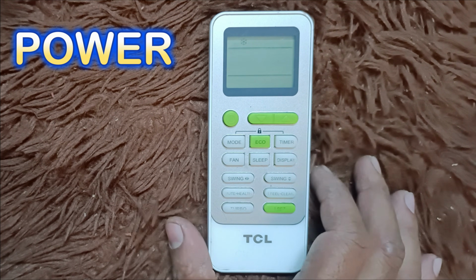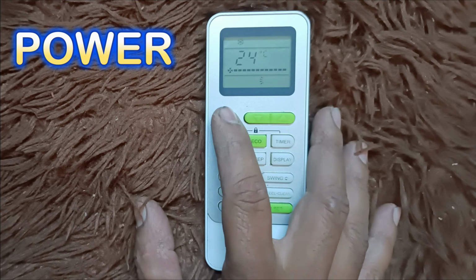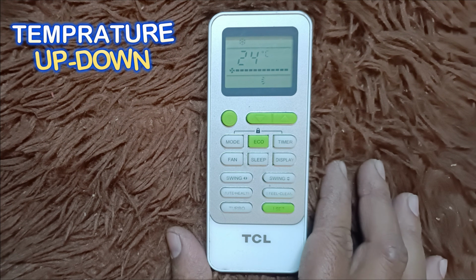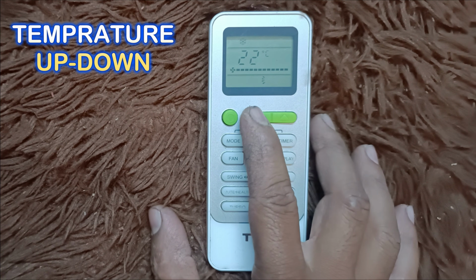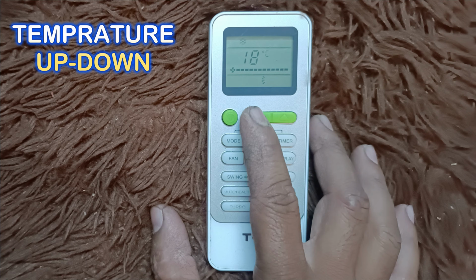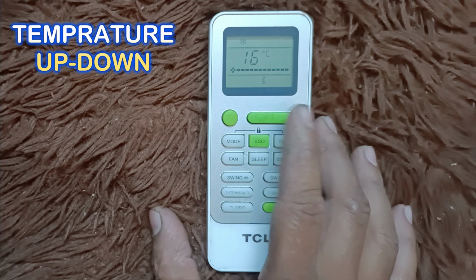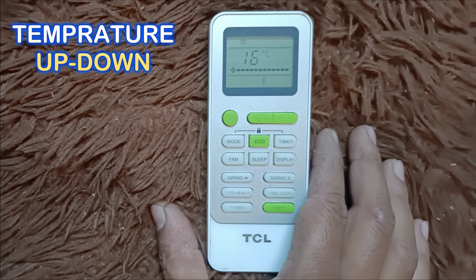You can see the power button in the remote. With this you can turn the AC on and off. After that the next button is the temperature up down button. Now the more you press the temperature down button, the temperature will decrease. The more you lower the temperature, the more cooling it will do. Its lowest temperature is 16 degrees.